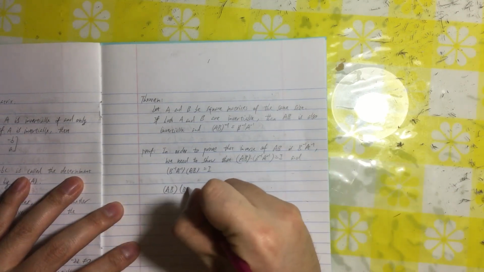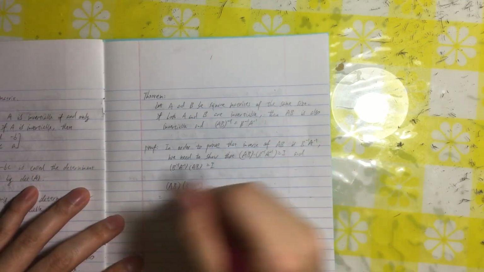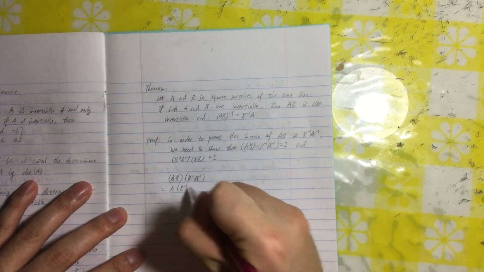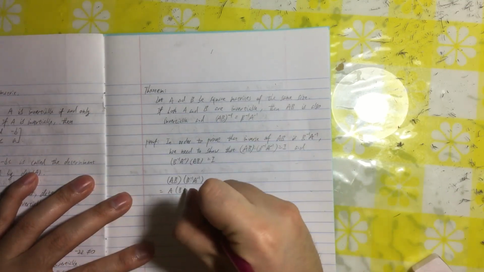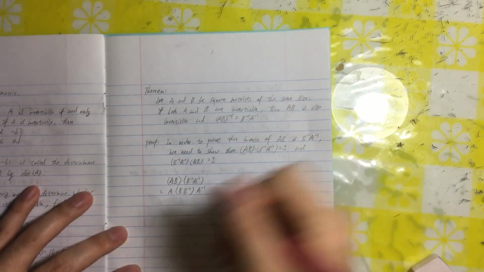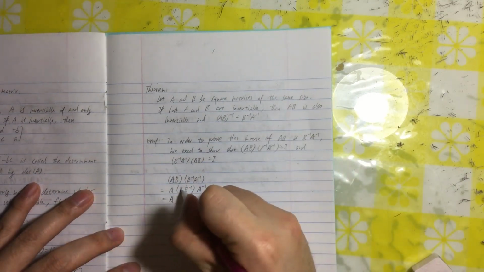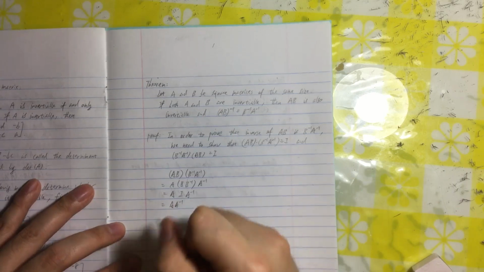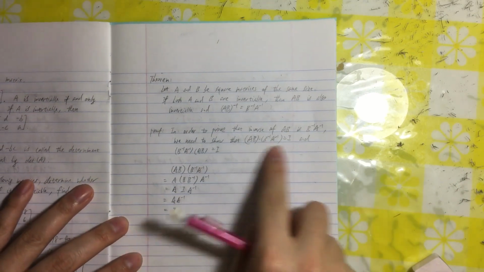AB times inverse of B times inverse of A. By associative law, this expression can be rewritten as A times inverse A times B times inverse of B, then times inverse of A by associative law. And then B times inverse of B is identity. A times identity is A times inverse of A. A times inverse of A is identity. That's the proof of the first statement.